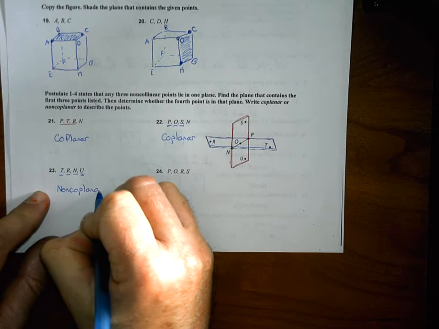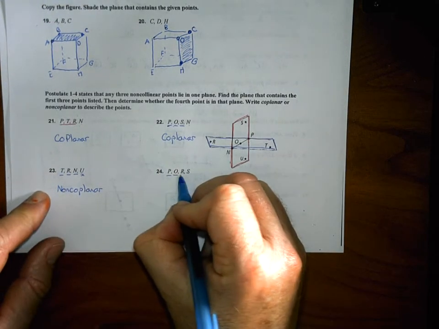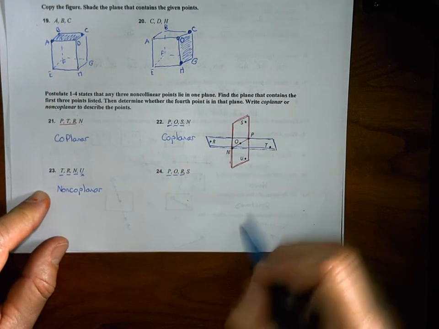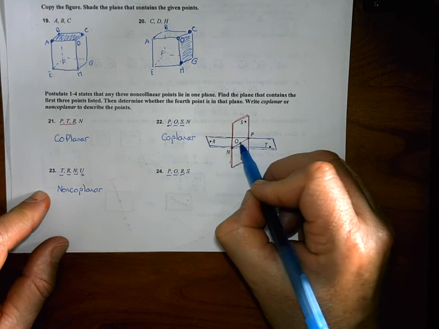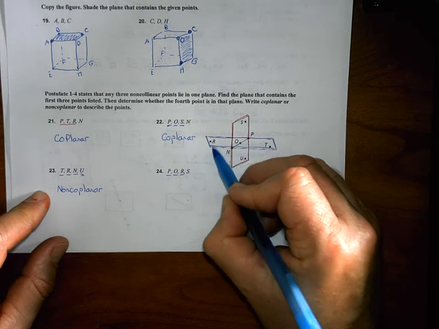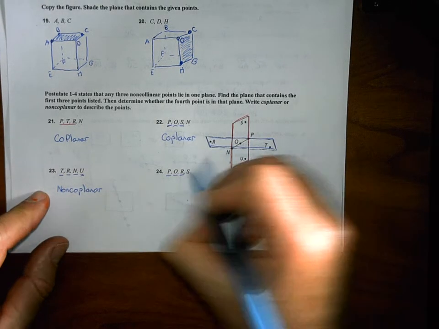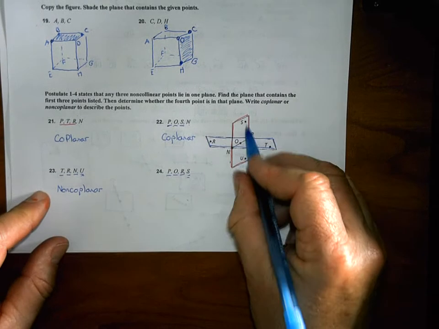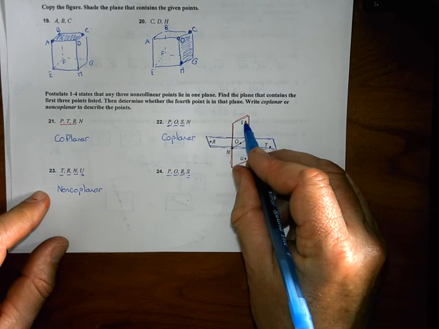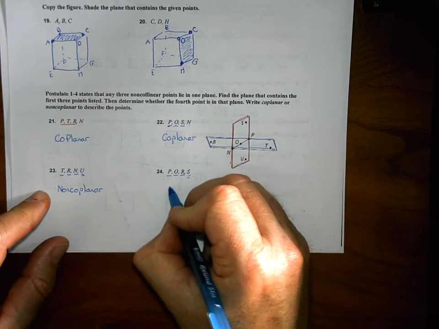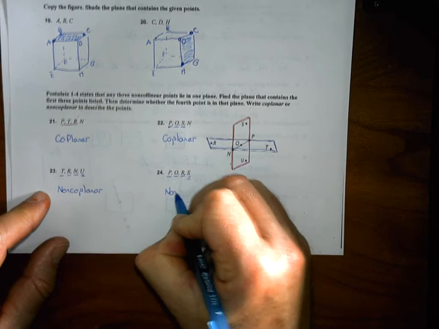And then the last one, my first 3 points are point P, O, and R. So there's P, there's O, there's R. So they're on this blue plane here. So the 4th point, S, is it also on the blue plane? It is not. S is in the red plane. So 24 would be non-coplanar as well.